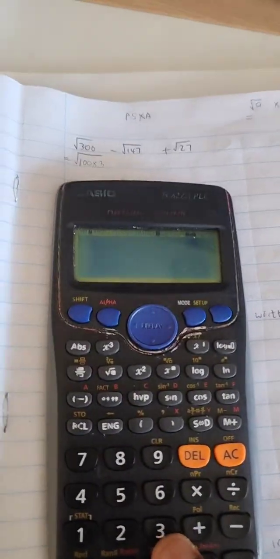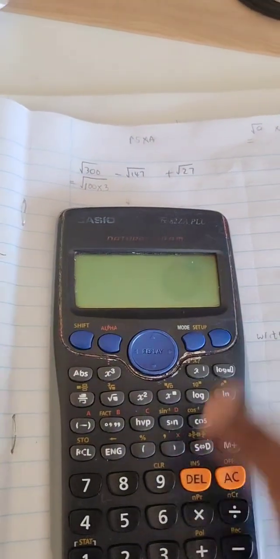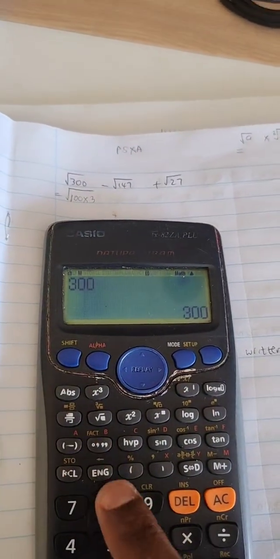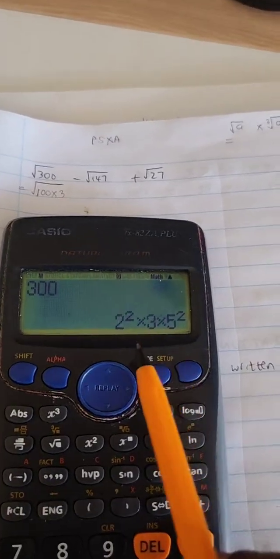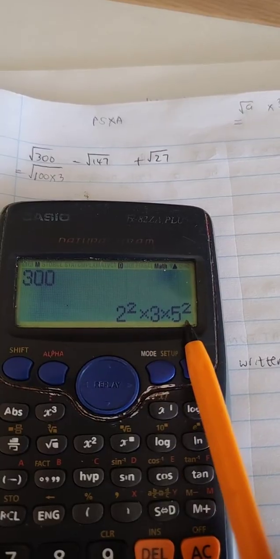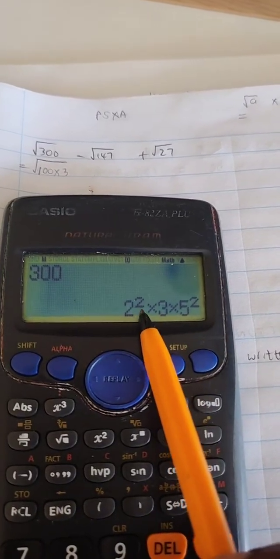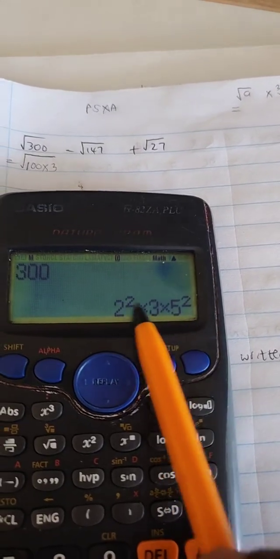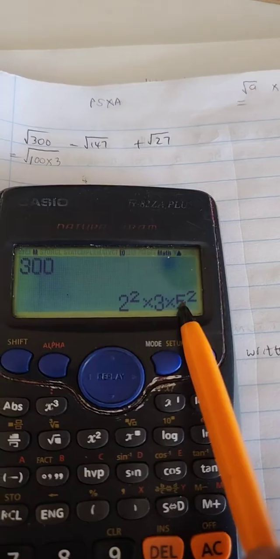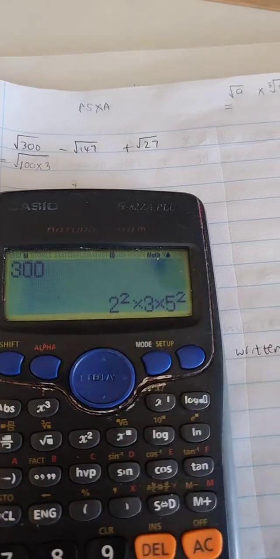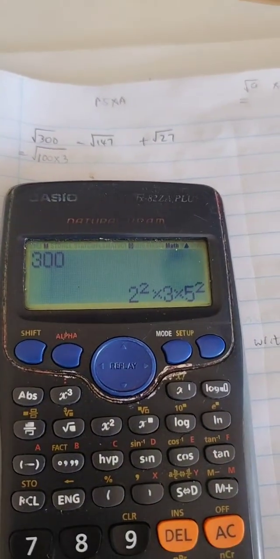All right, now for those that use their calculator, they would have said, right, 300 is equal to, and then said shift, then said fact, and they would have gotten 2 squared times 3 times 5 squared. So what you would have noticed then is that that 2 squared and that 5 squared, those are both perfect squares. And you can actually multiply these perfect squares. They will give you another perfect square.